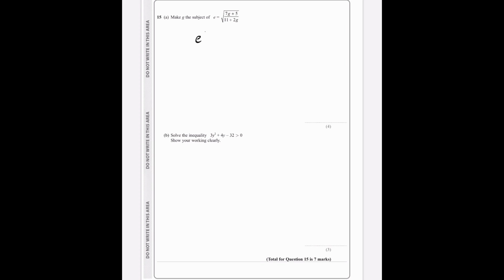Okay, question number 15. We have to make g the subject. First step is to square both sides. Gets rid of the square root from the right-hand side. I'm going to multiply both sides by 11 plus 2g, and expand it out in one step. So 11e squared plus 2ge squared is equal to 7g plus 5. Then I'm going to bring the g's onto the left-hand side and non-g's onto the right-hand side.